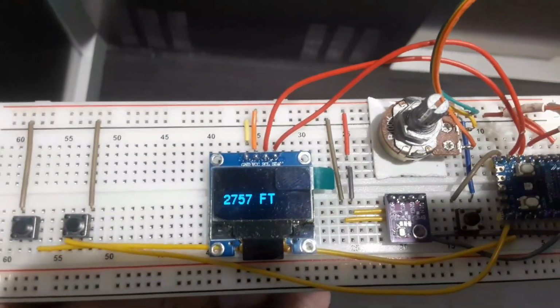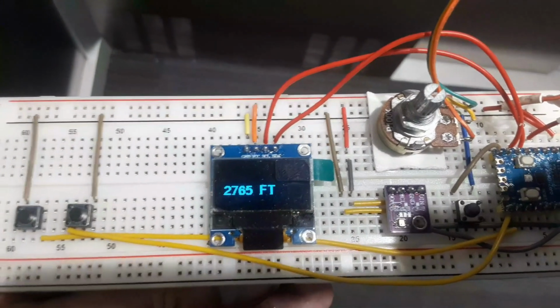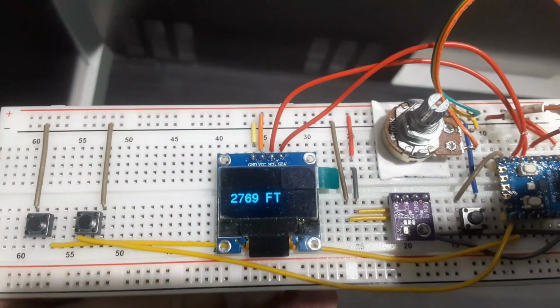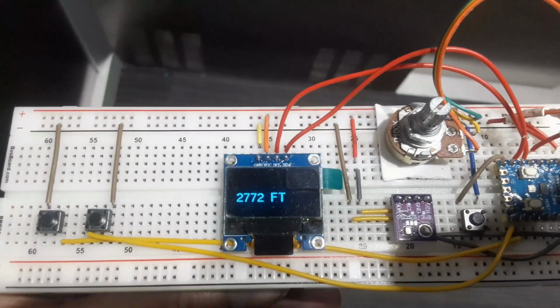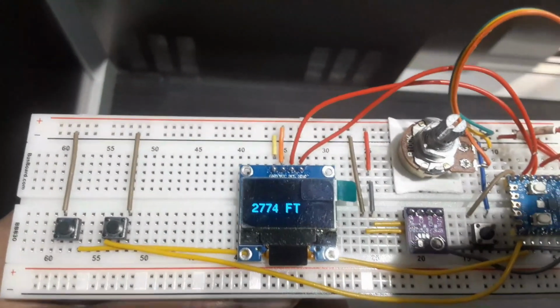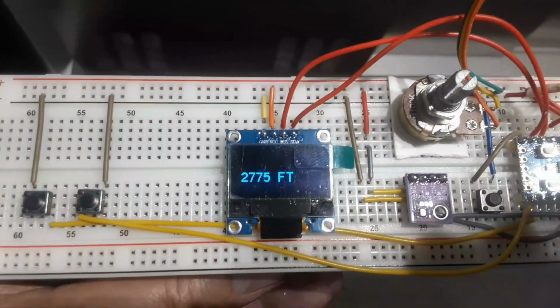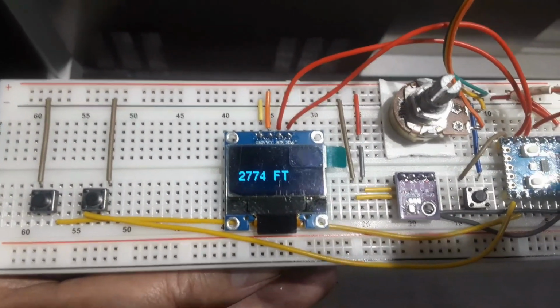Okay, we're going up. 2762, 2765, 2775. And you notice the door is open on the second floor. We'll go ahead and push the button and take our trip down.